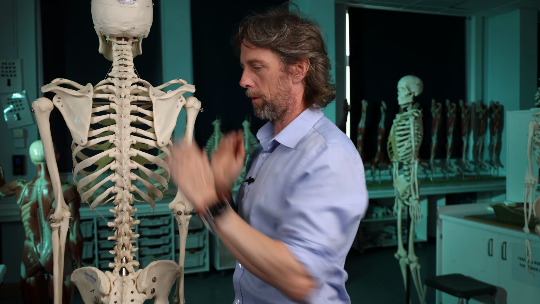So the shoulder girdle can be elevated, which is shrugging your shoulders. You elevate your shoulder girdle. The opposite of that then is depression of the shoulder girdle. You bring your shoulders back down again.